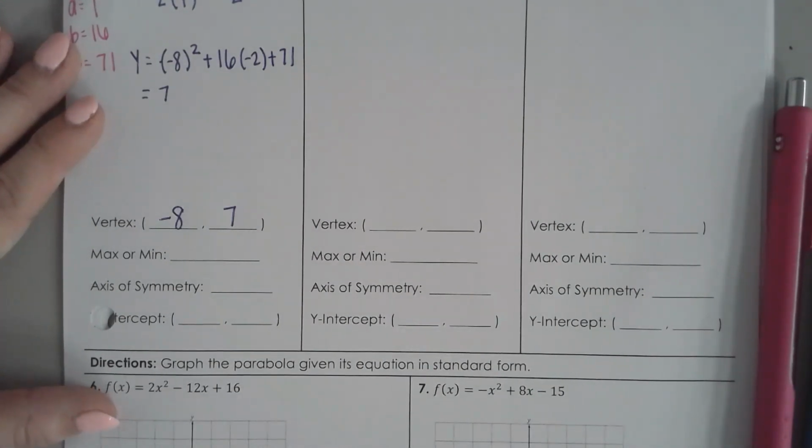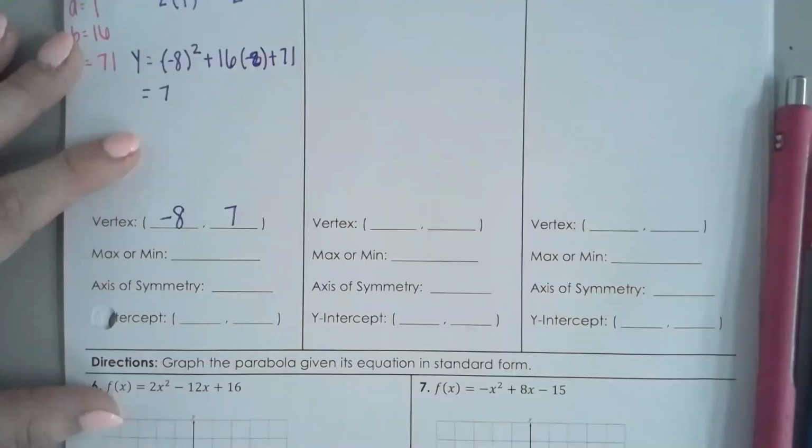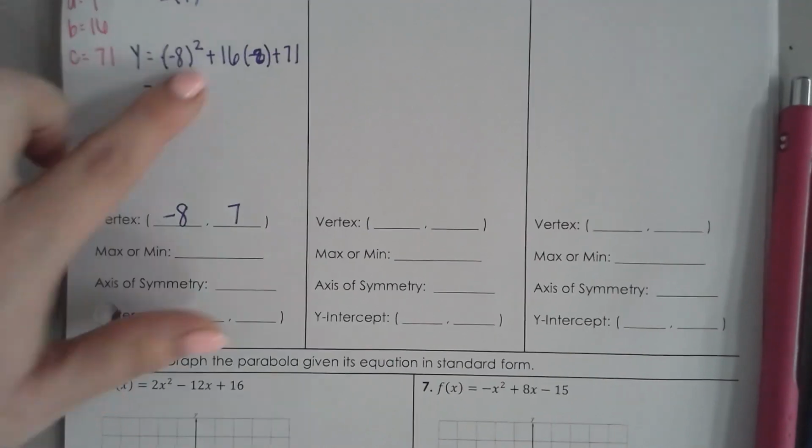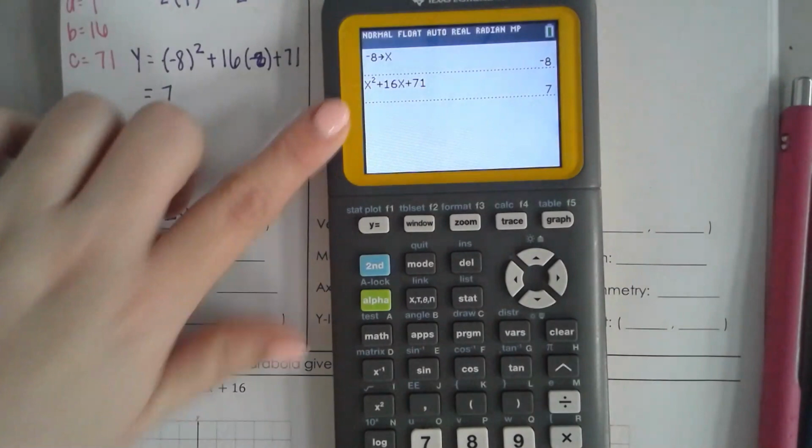Ms. Thompson, how'd you get a -2? Yeah. I don't know why I put that there. It's -8. Your x is -8. Yep. Which is what I typed in the calculator.